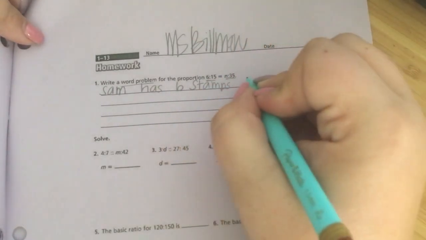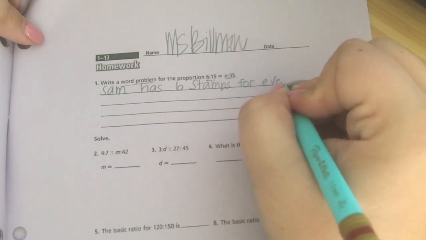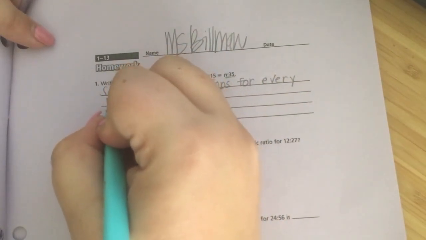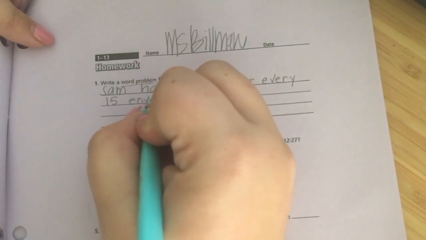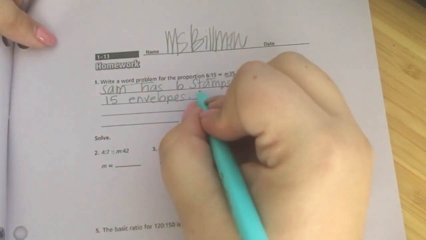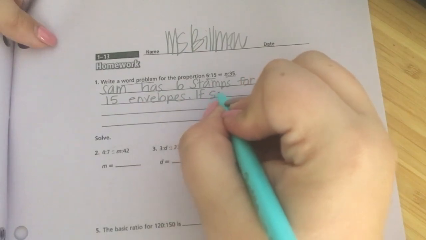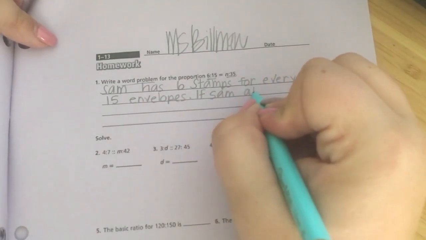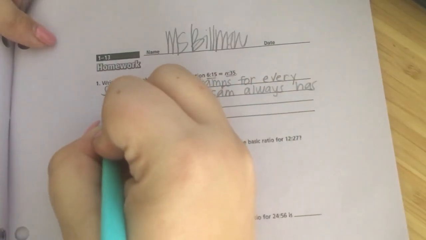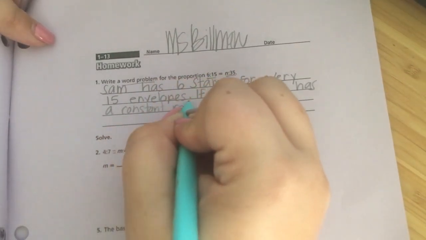I could say books to video games. In this case, I picked Sam has 6 stamps, like a stamp you'd put on an envelope. And for every 6 stamps Sam has, they have so many envelopes. So 15 envelopes, which sounds more like my life, because anytime I need a stamp, I never have one, but I always have a ton of envelopes. So what if Sam has this at a constant rate and he has 35 envelopes? How many stamps would Sam have? That word problem fits this question.